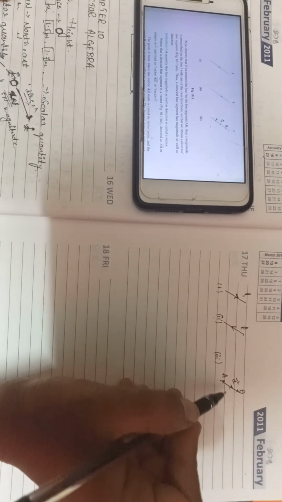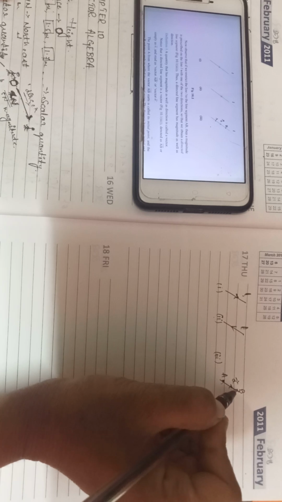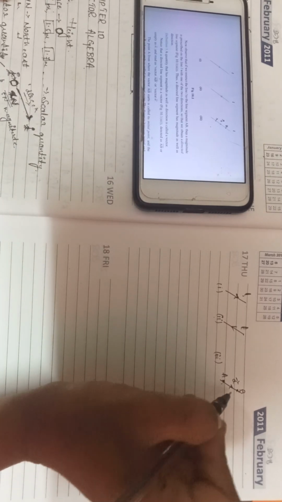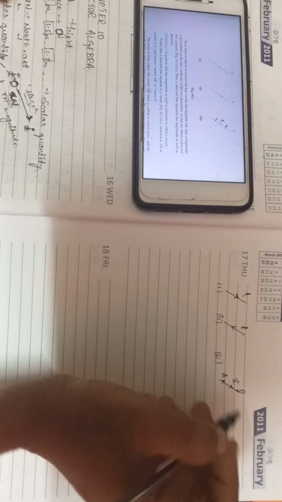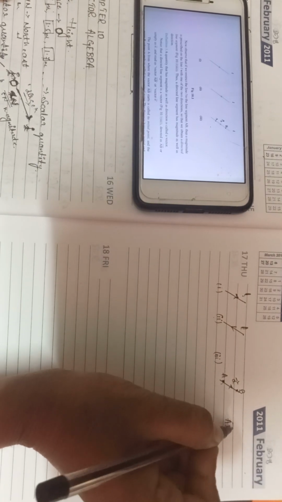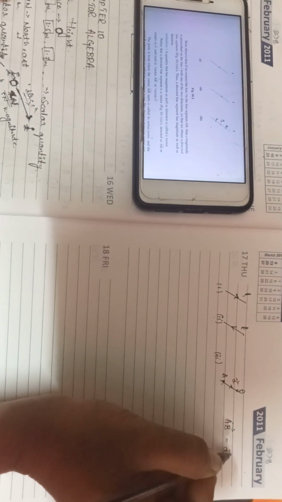Here you can see this is an initial point and this is a terminal point. The distance between initial point and terminal point is A bar. So here I can define this vector as AB bar, which is equal to A bar.